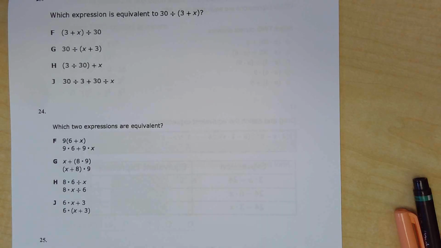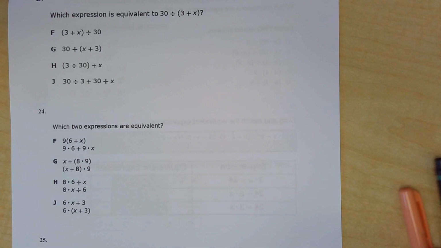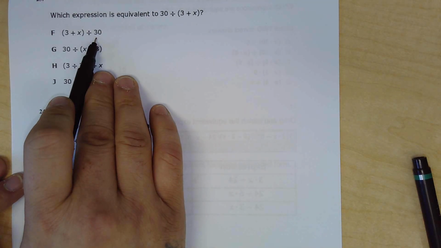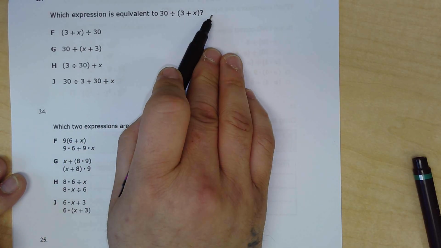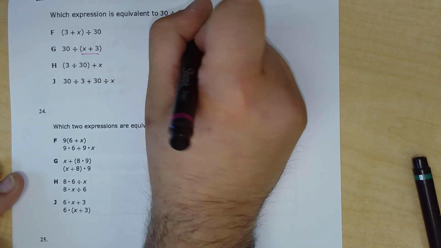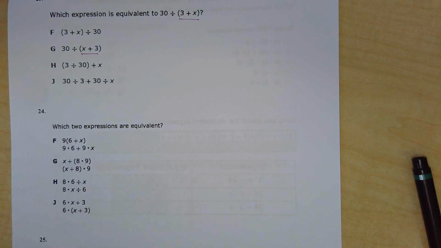Which expression is equivalent to 30 divided by, and in parentheses, 3 plus x? Okay. This one comes off a little bit as a trick question, but it's not that tricky. Here, all they did was get the 30 and move it to the end. We can't do that. That's not going to give us the same answer ever. But there's something going on here, and there's something going on here. The only thing that's happening is that the number is moving. It's commutative property. But if the number moves, it's not going to change the outcome of our answer.